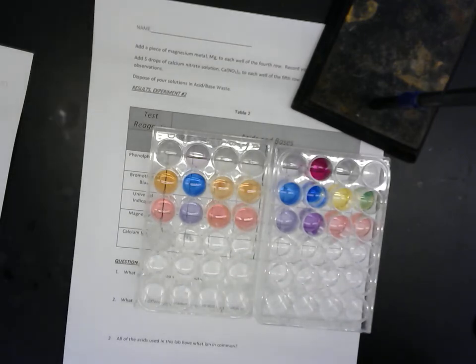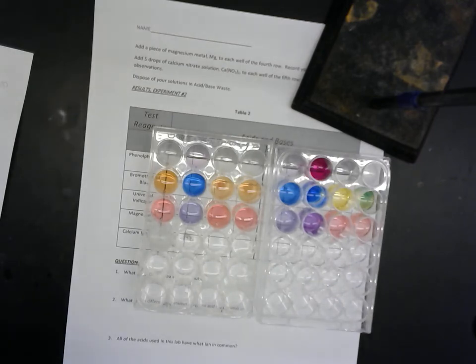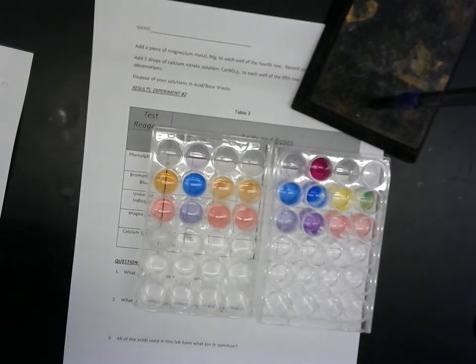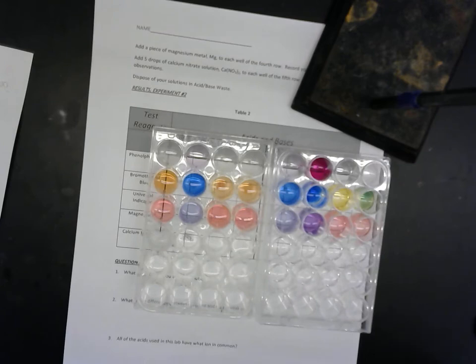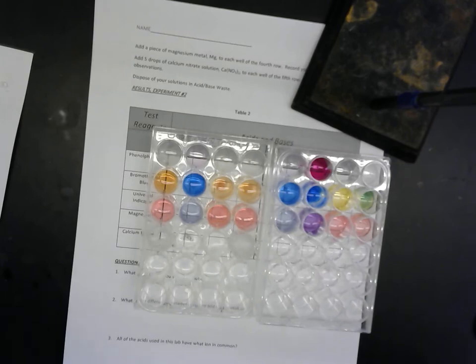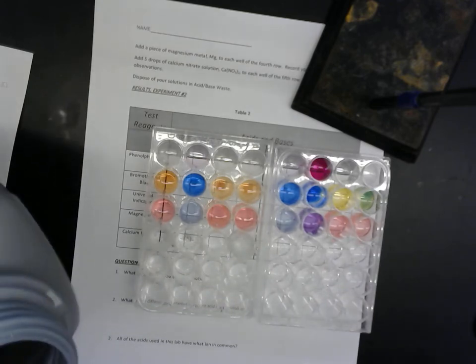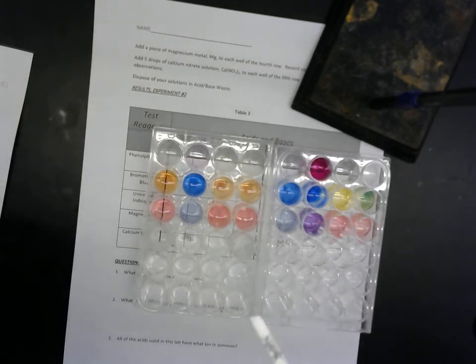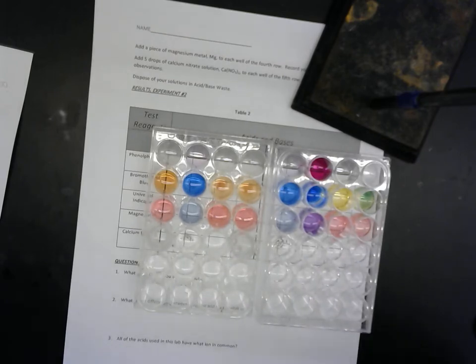A few flakes in there. It's not doing much in that one. Okay. Some flakes in there. What's it doing? That one's bubbling, but not quite as much. And it's not really fizzing. It's just bubbling. Okay. This one? Whoa, that one is bubbling a lot. This one? It's not really doing anything.